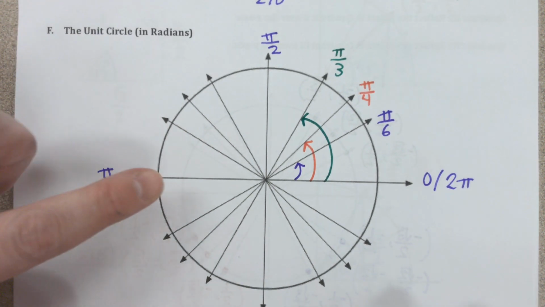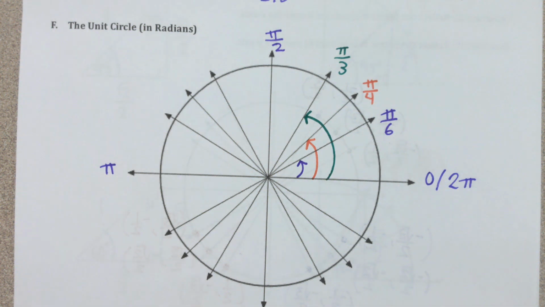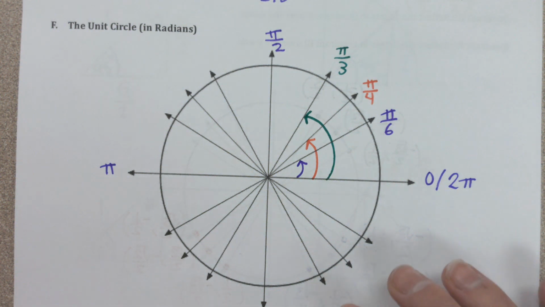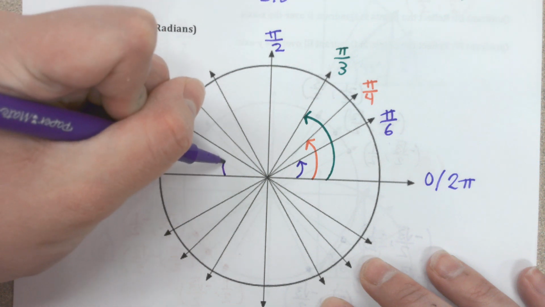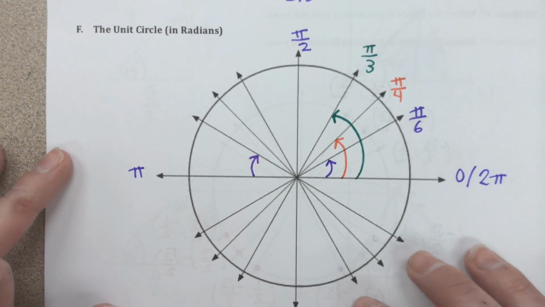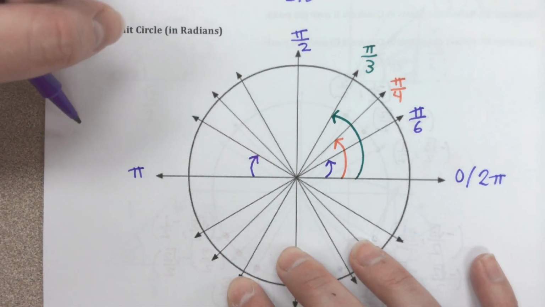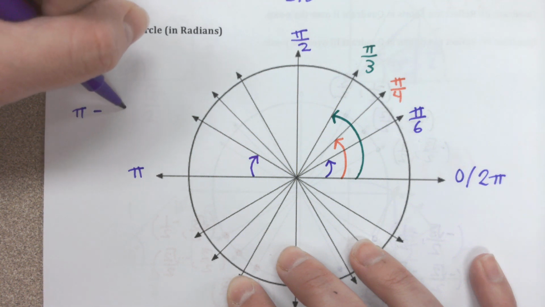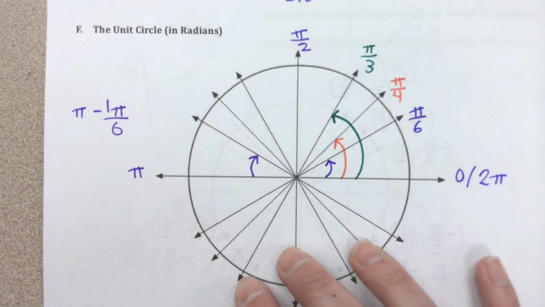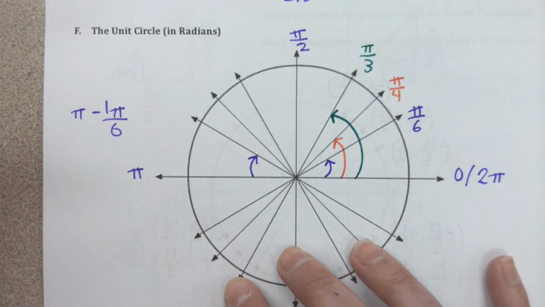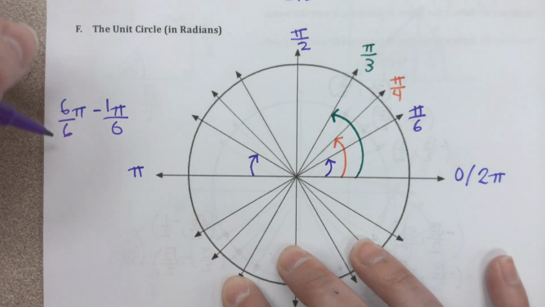Quadrant 2. All of these lines are just shy of a full pi. So it's going to be pi minus those amounts. We'll start with the pi over 6. First angle here. This is pi minus pi over 6, 1 pi over 6. We'll adjust this, 6 over 6. That's going to give us 5 pi over 6.